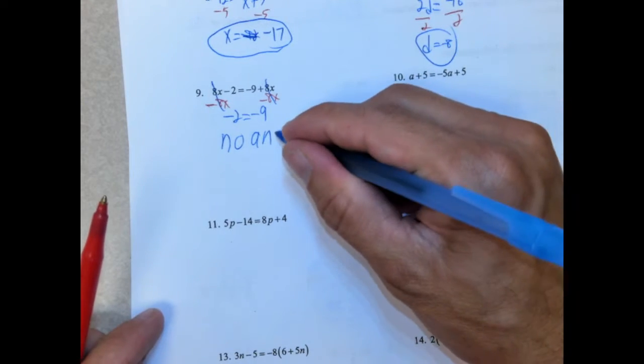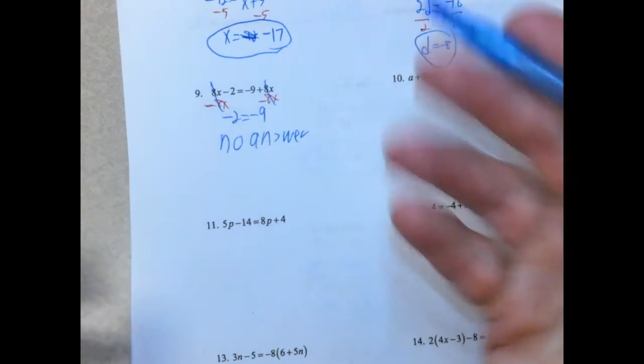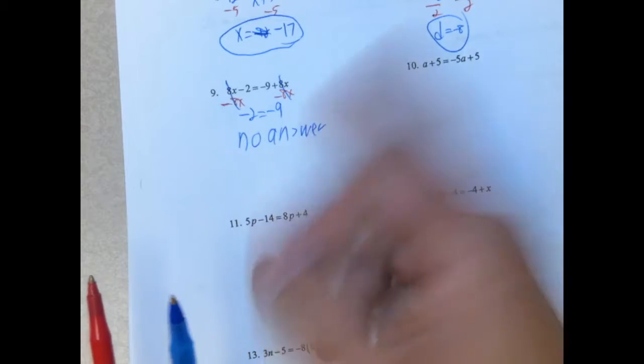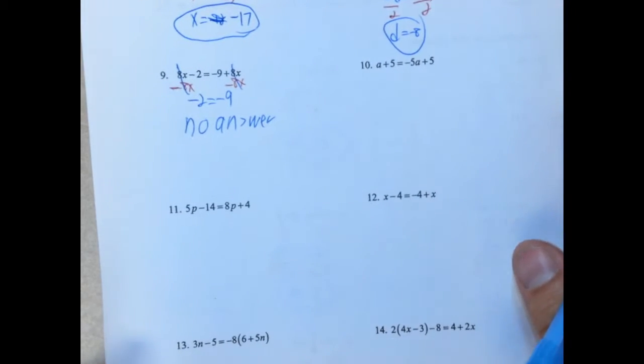When there's no variable left, you have to see if it's a true or false statement. Because this is false, it means there's no solution you can plug in for this to work.